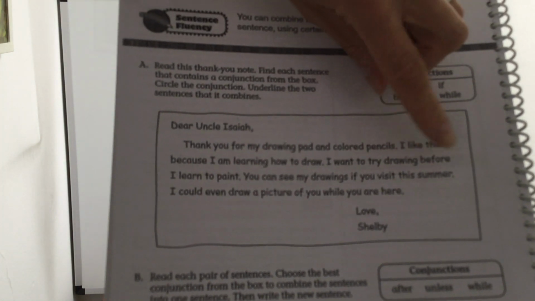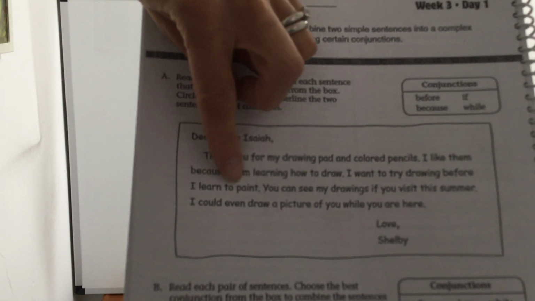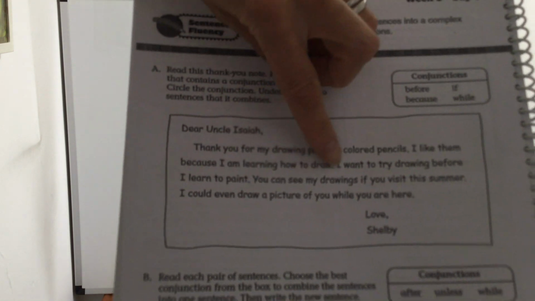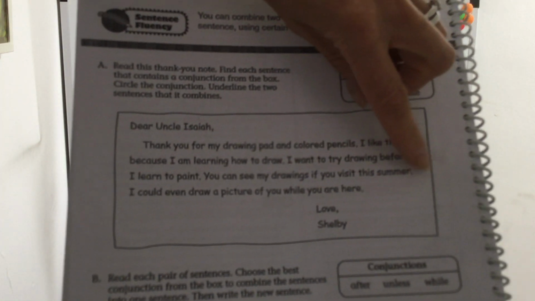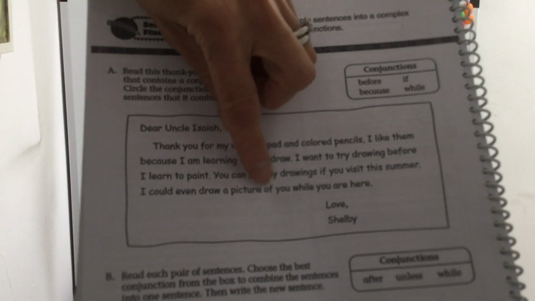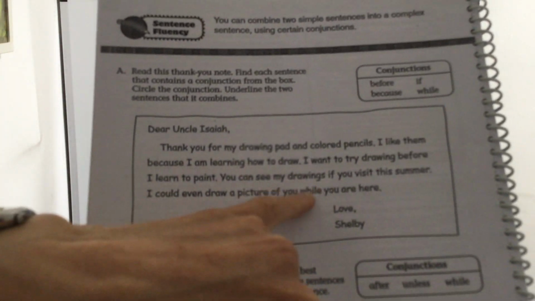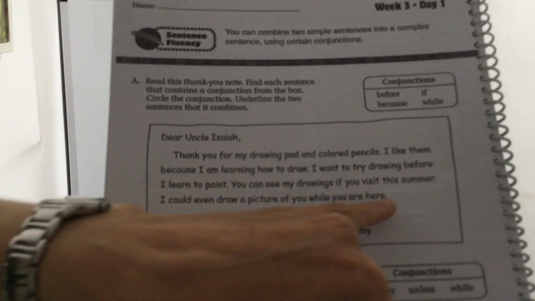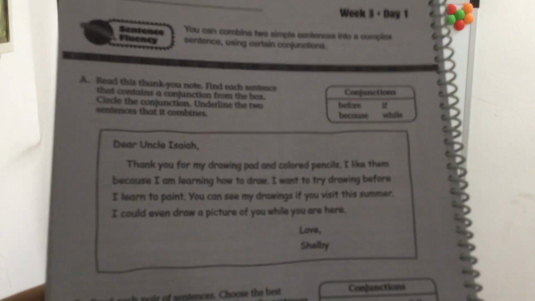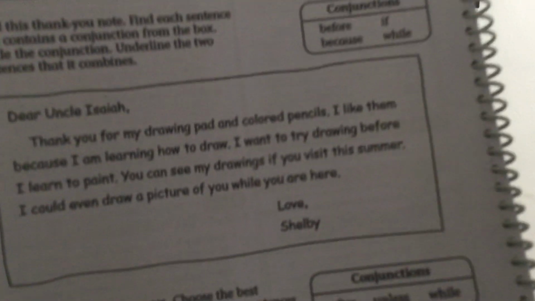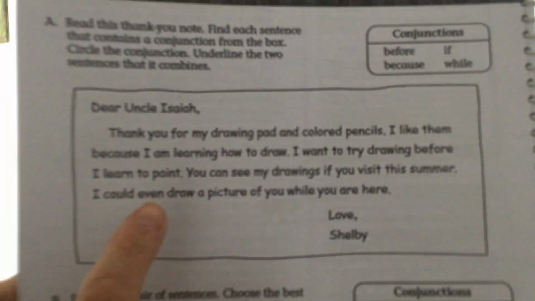I want to try drawing before I learn to paint. You can see my drawings if you visit in the summer. I could even draw a picture of you while you are here. So again, you would circle the while and you would underline the two parts of the sentence, the two clauses. Now, these are very different in their meaning.